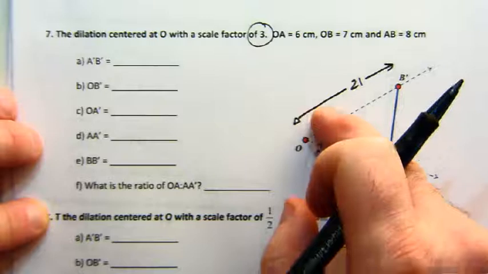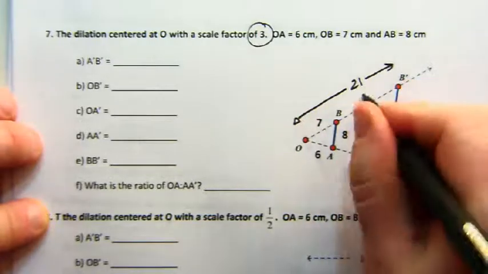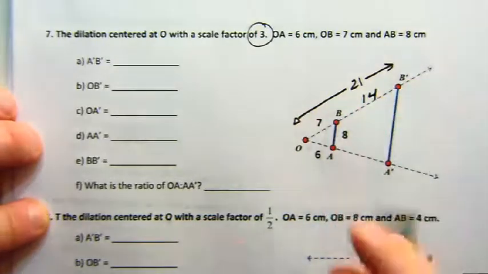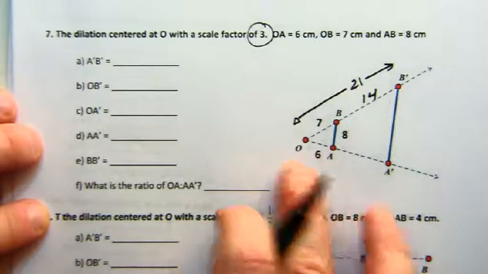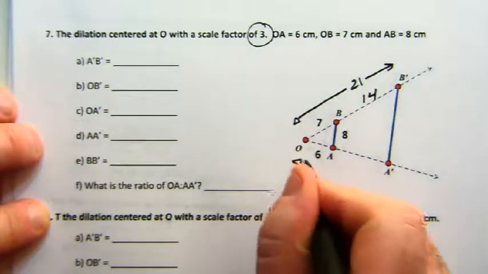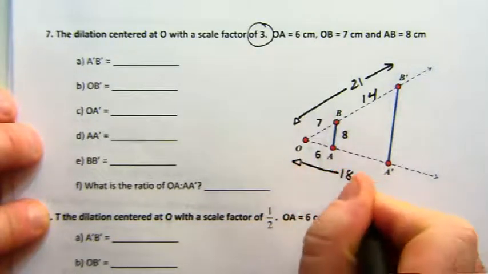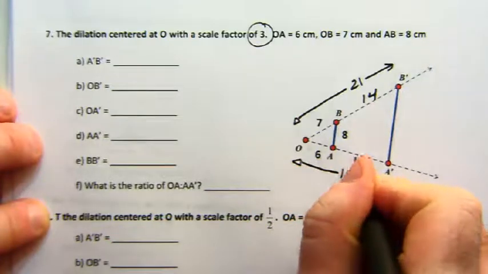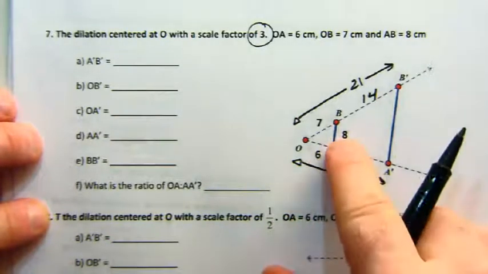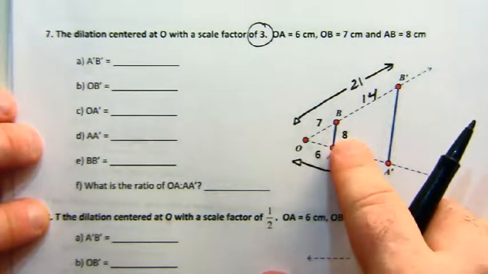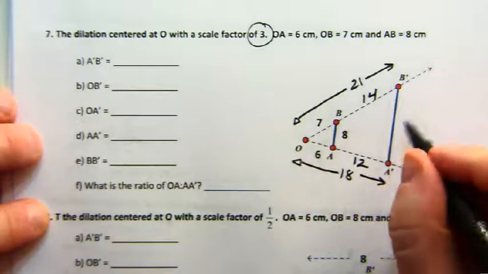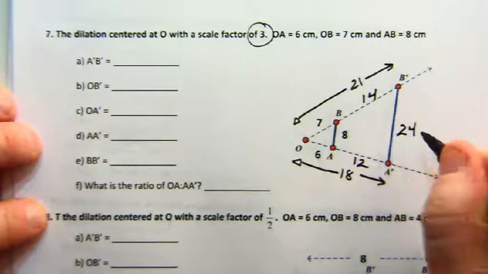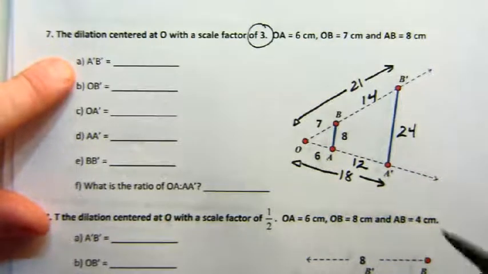So 7, 7, and 7. That would make this little distance here 14. If this is 6, then 3 times bigger makes this whole distance 18, making this little piece 12. If the distance from A to B is 8 and we multiply it 3 times bigger, it will be 24. And now I bet I can do most of these decisions.